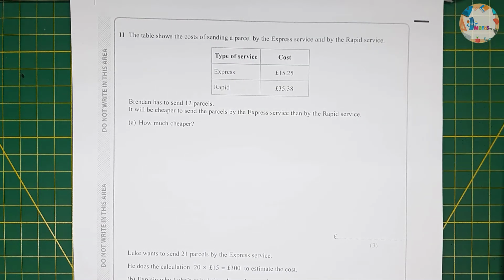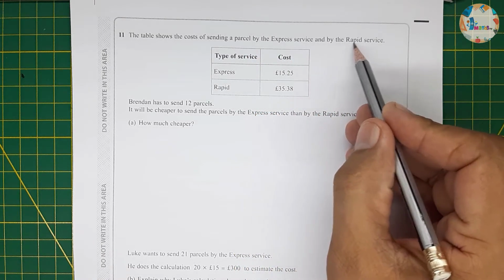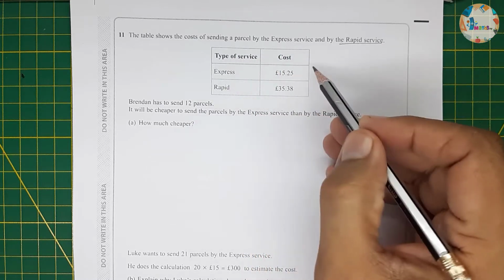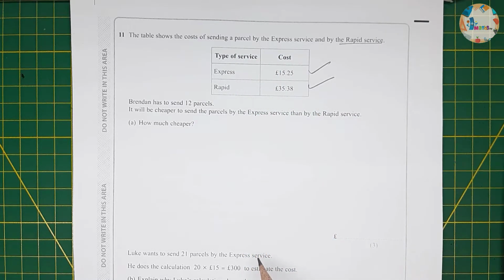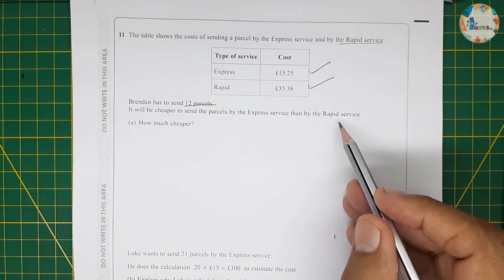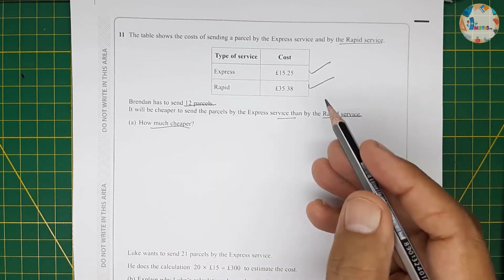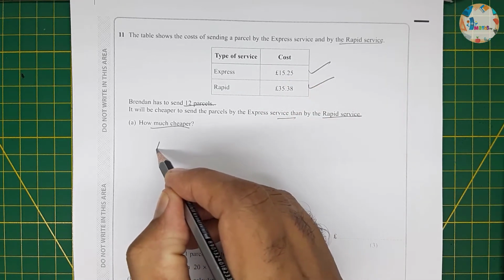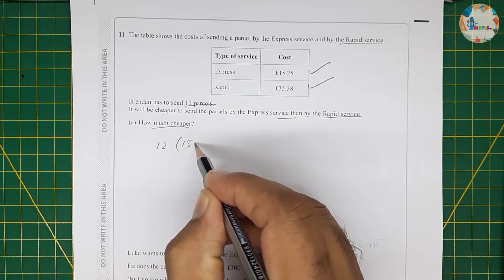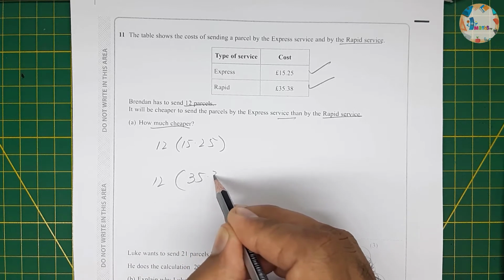Now question number 11. It says the table shows the costs of sending a parcel by the express service and by the rapid service. So this is express service, this is rapid service. Brandon has to send 12 parcels. It will be cheaper to send the parcels by express service than the rapid service. How much cheaper? So we calculate 12 into 15.25 and 12 into 35.38.